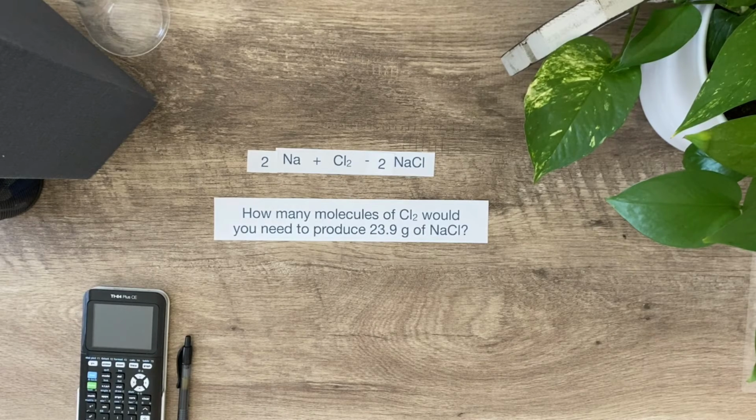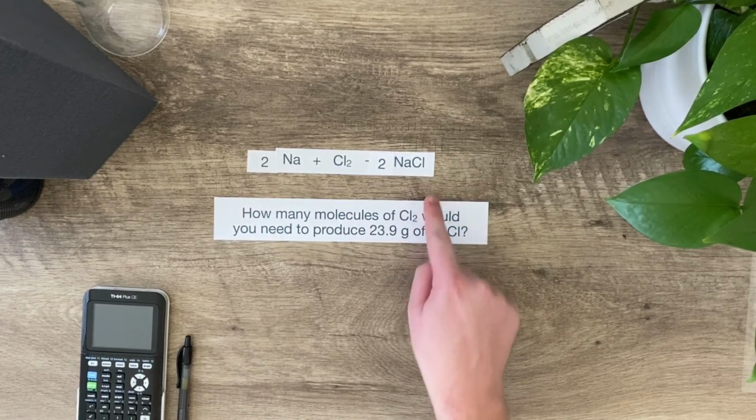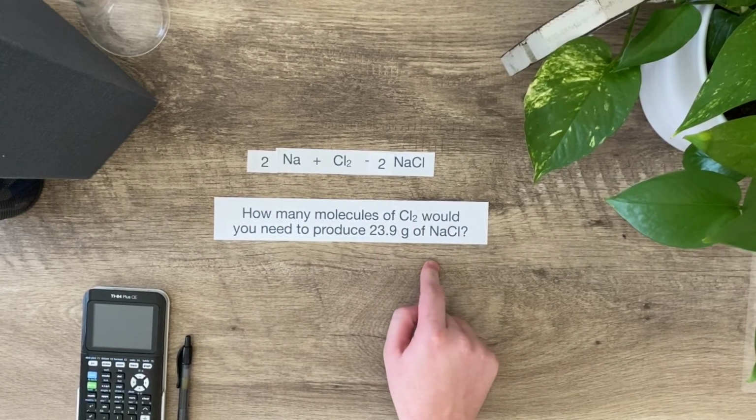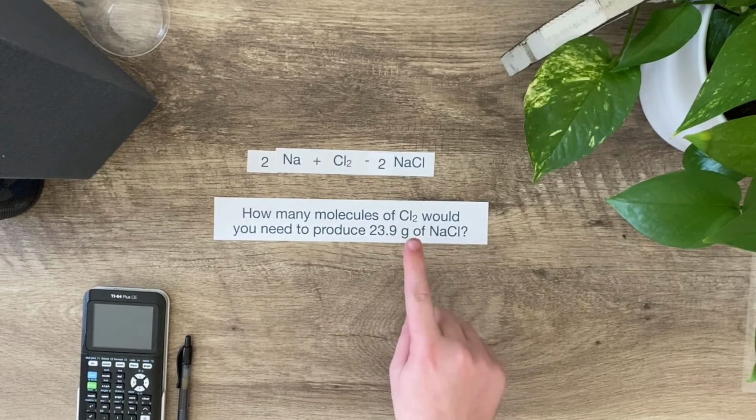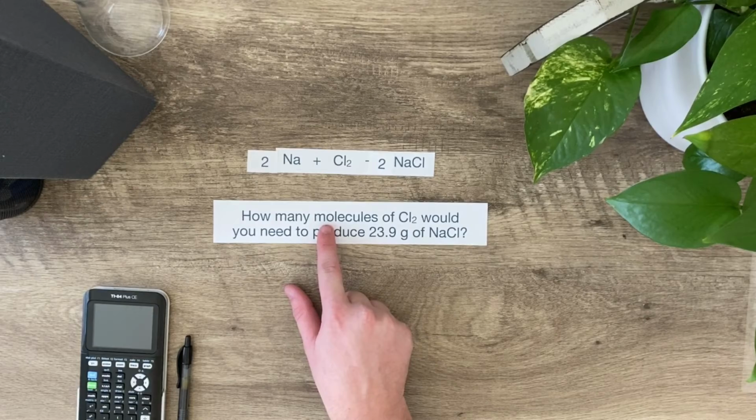Phew. I know, right? How the heck am I going to answer that question? Well, I have to break it into steps. Well, I was given grams. You already know that you need moles in order to use the coefficients. So I'm going to have to convert from grams to moles. And the last problem I converted from moles to grams at the end of the problem. This one I'm going to need to convert to molecules instead.